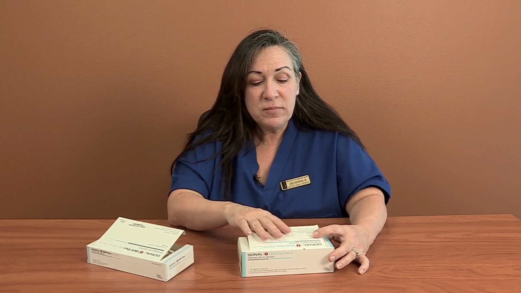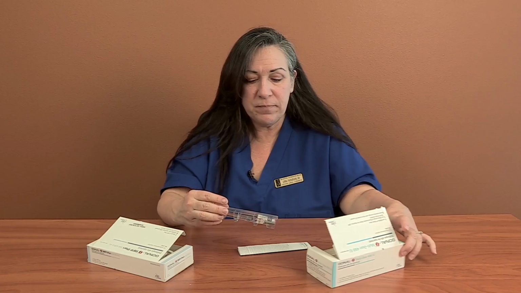Now, Gonal F comes in two formulas. It comes in a multi-dose formula and it comes in a pen formula. Again, your coordinator would have prescribed one or the other. The truth is these certainly are interchangeable. What format you use, it's the same exact medication. Gonal F multi-dose comes in either 450 units or 1,050 units. Either way, it looks exactly the same.